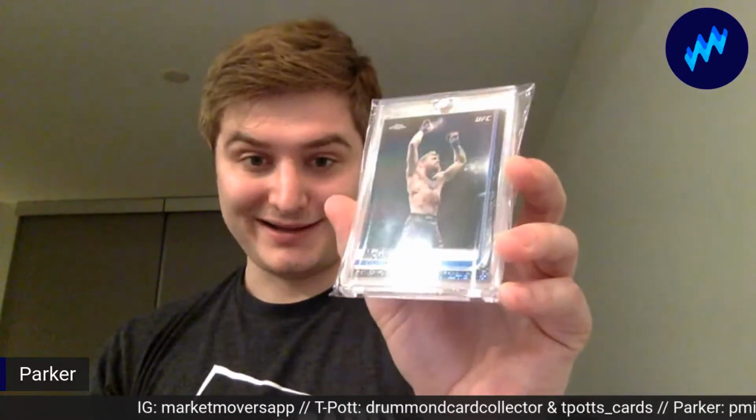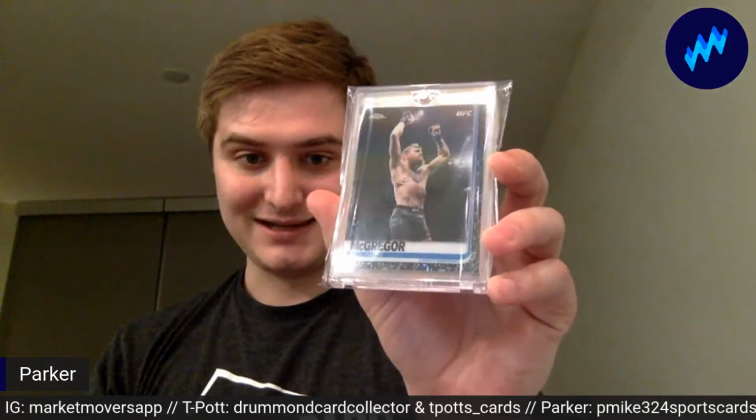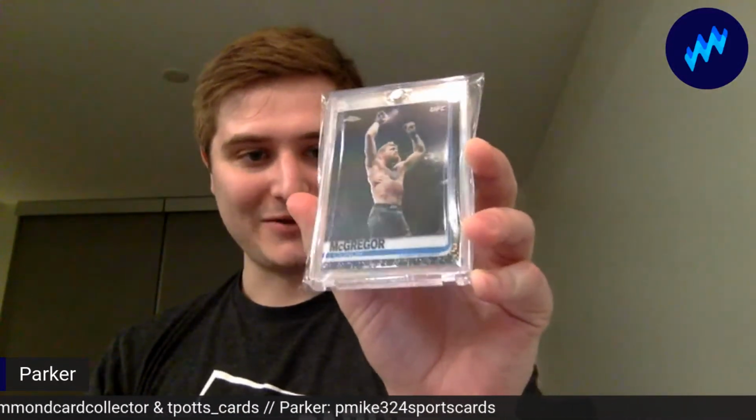And then not too long ago, I picked up the final piece, minus the 1 of 1, of my Conor McGregor 2020 Topps Chrome Rainbow, which is the black one out of 10, the last one I needed. So here are the other numbered parallels.